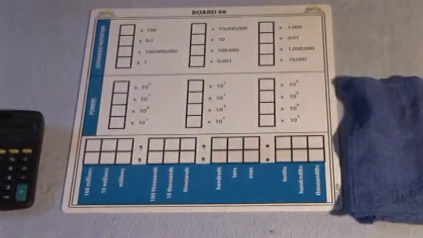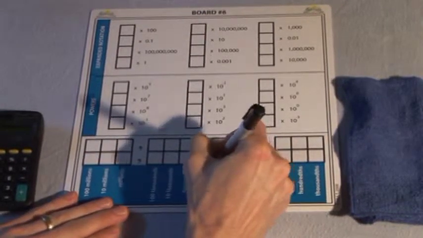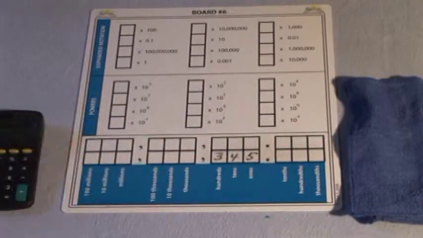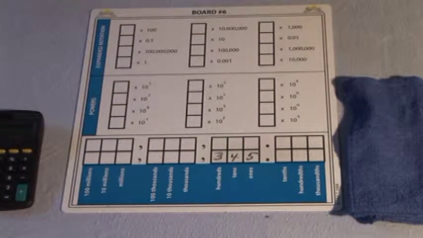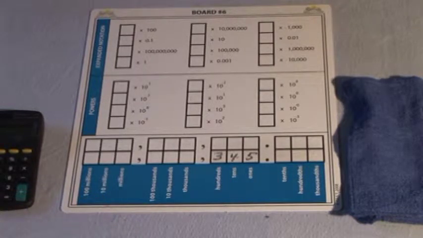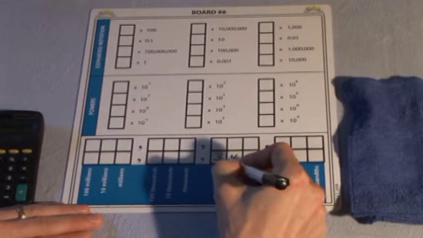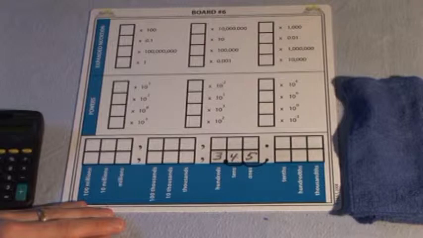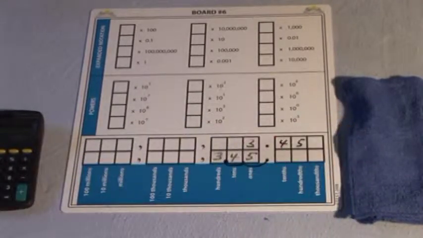Now we're going to move from multiplication to division. If we take the original number, 345, and we divide by 10 to the second, that's like dividing by 100, which means the number is going to get smaller. And when you divide, if the exponent is positive, we move the decimal to the left. So now we have 3.45 as our final answer, which is 3 and 45 hundredths.